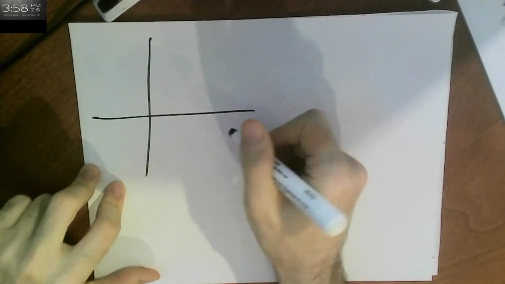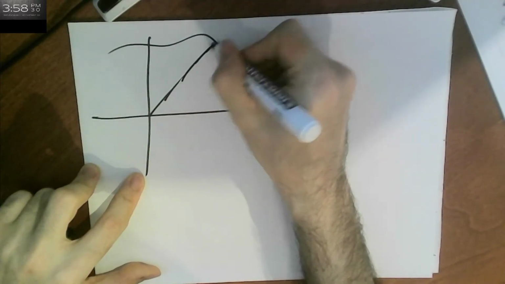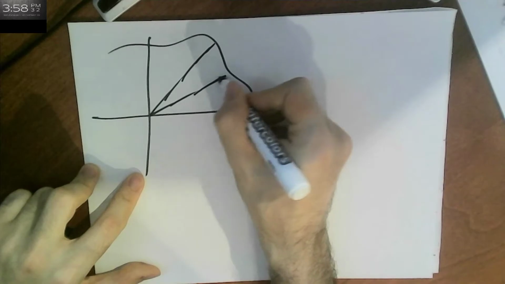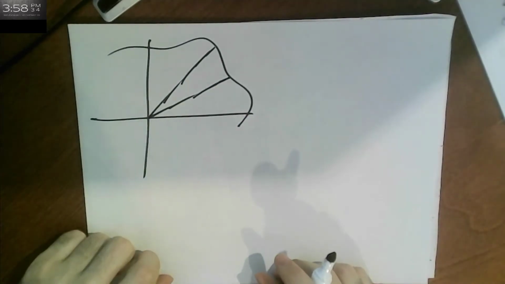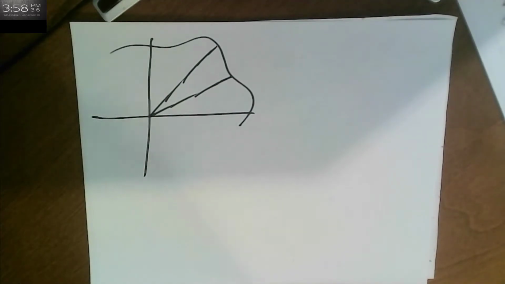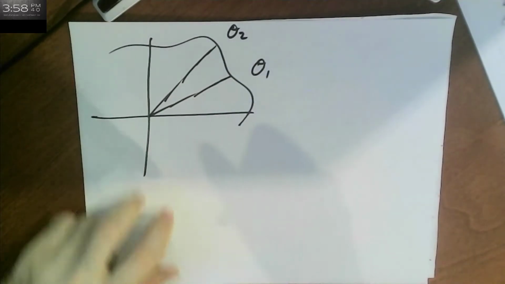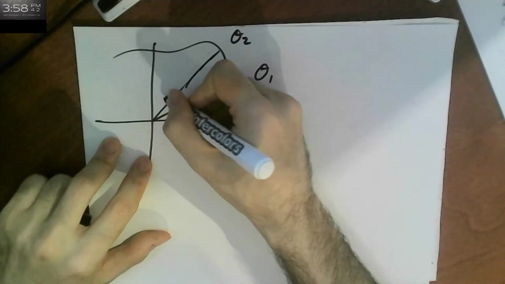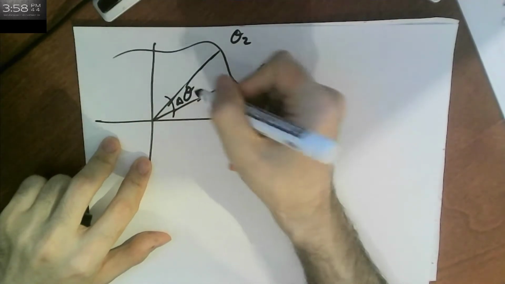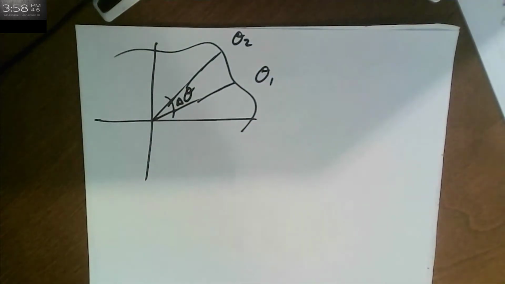If we have some curvy thing like this, I'm going to call this one theta 1 and theta 2 to make life a little easier instead of using i and i plus 1. My width down here is still delta theta, the width of angle I'm working with.